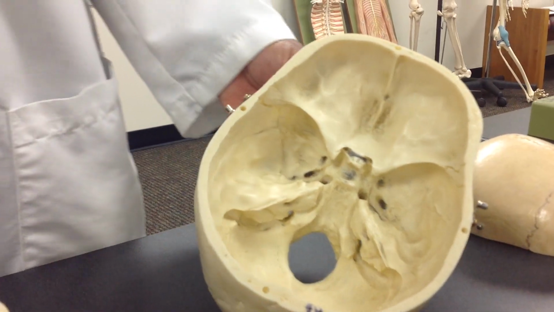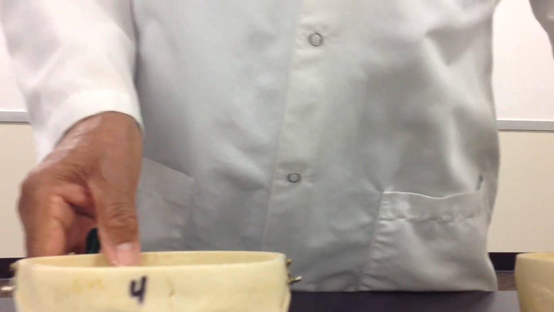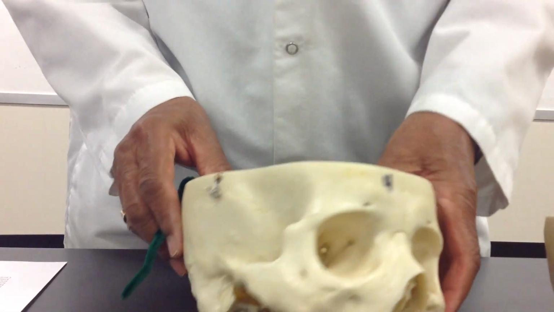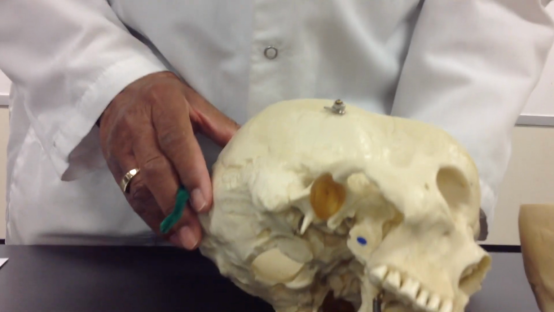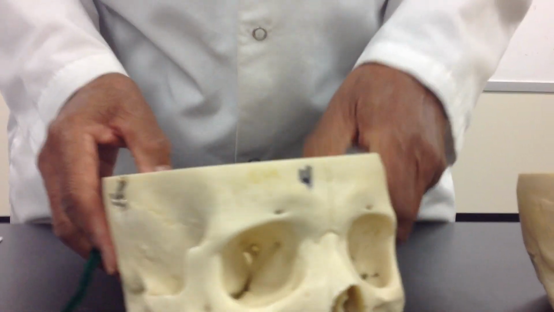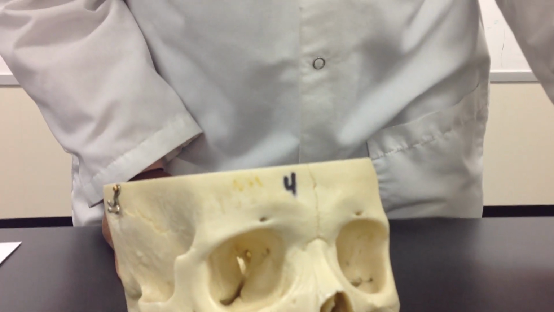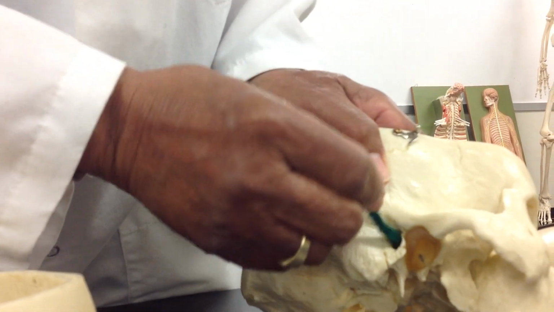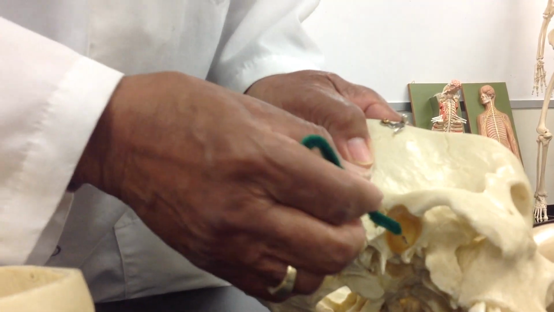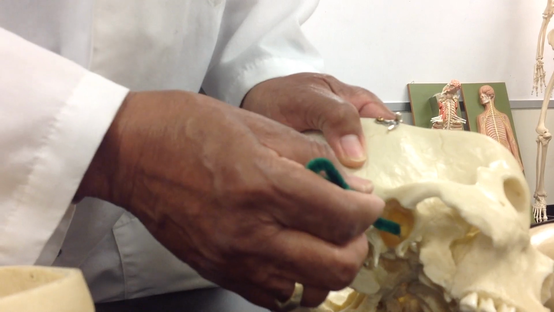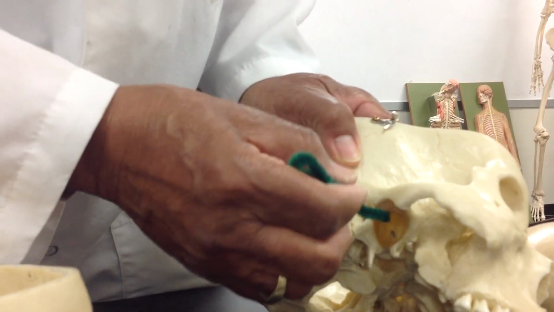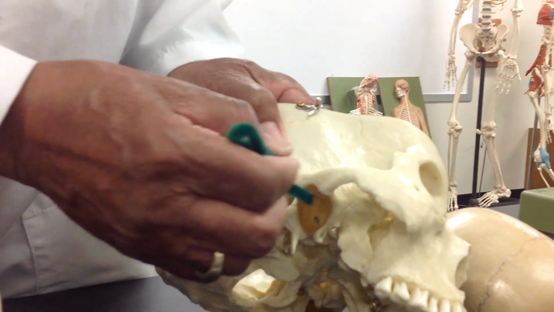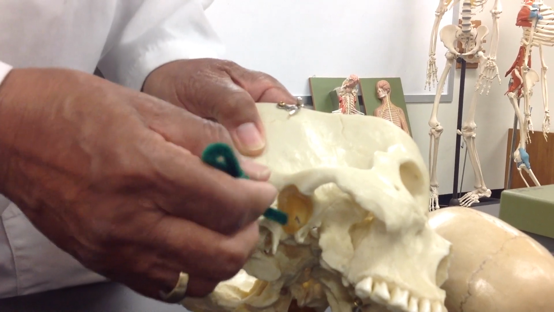Continuing on, we have the mandibular fossa, aka glenoid fossa. That's going to be anterior to the external auditory acoustic meatus, and I'm trying to find a good skull to show it to you. This is the entrance to the external auditory acoustic meatus, and just in front of it, where you see this plastic, is the mandibular or glenoid fossa.